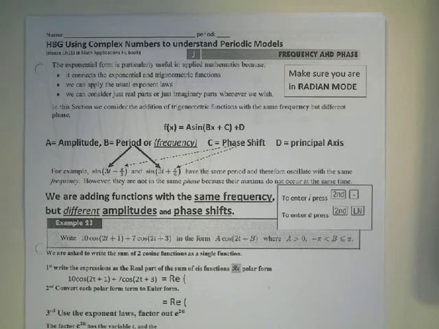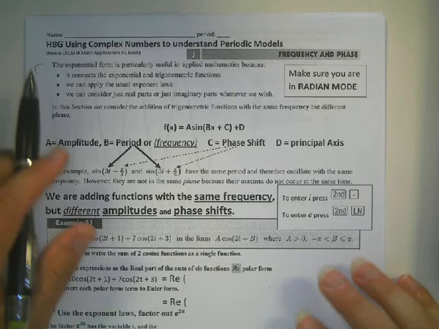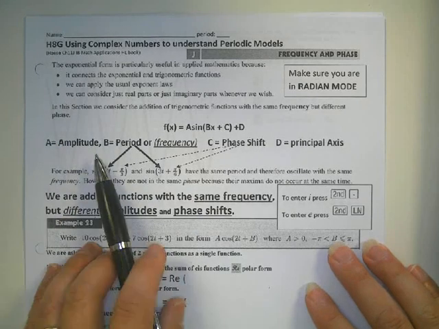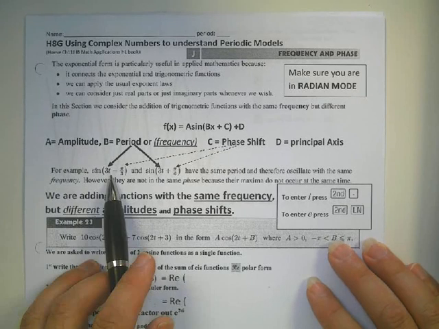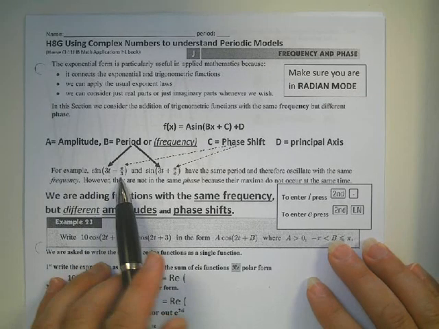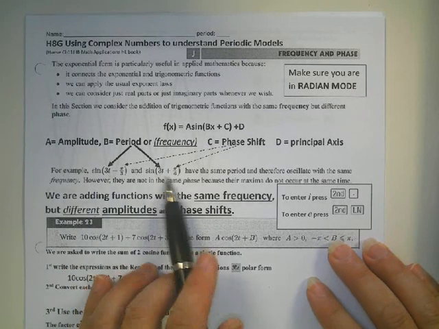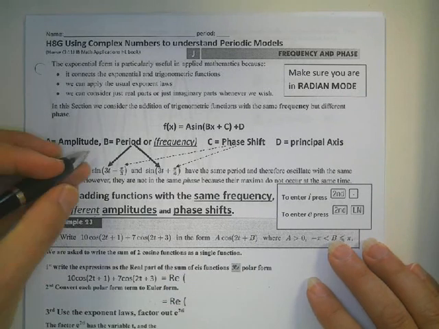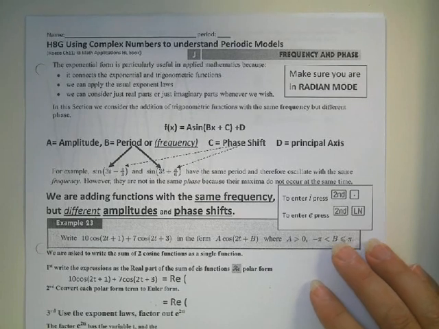Okay, as you might recall, this lesson was pretty challenging in class, wasn't it? What we're going to be talking about today is combining different functions, different terms that have the same period.